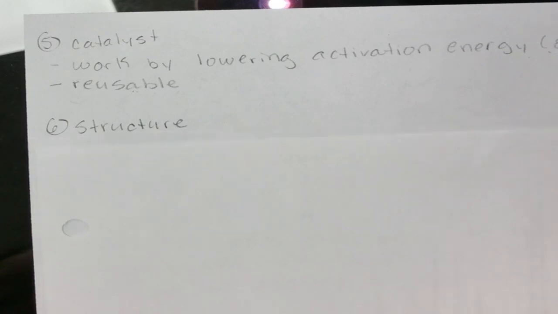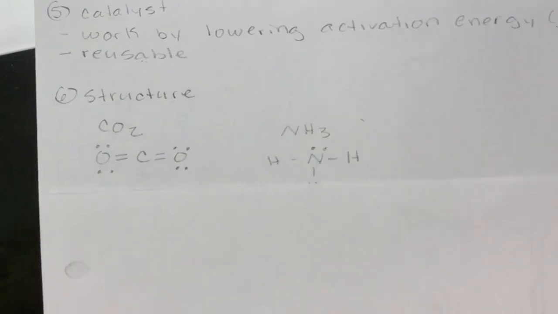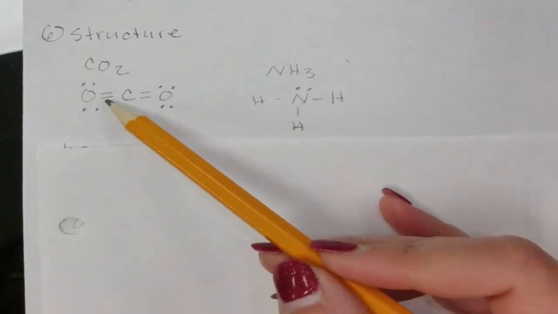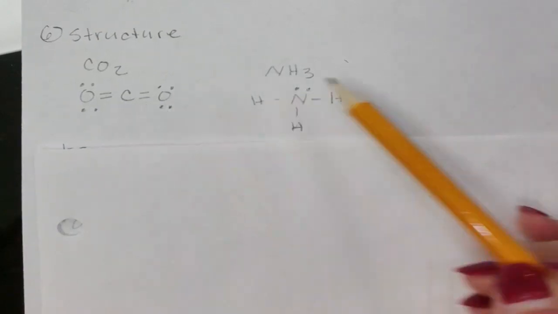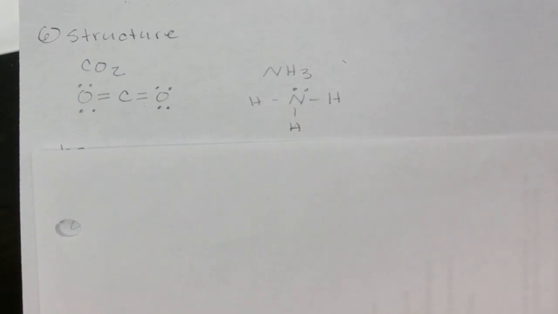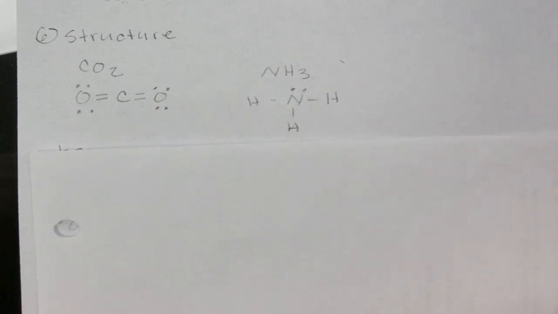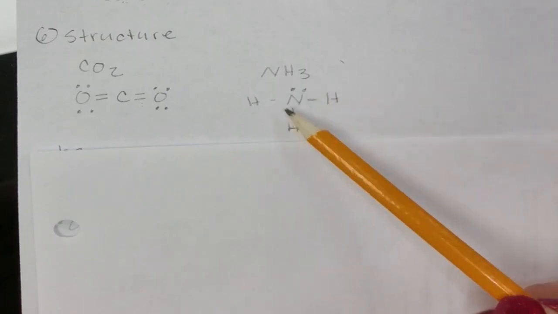All right, let's look at our structure. In this structure example, I have carbon dioxide and ammonia, and I've drawn the Lewis structures for both of these. What do we notice? Carbon dioxide has double bonds. Ammonia has single bonds. We know that single bonds require less energy to break than a double bond. Now, what's happening in a reaction? The bonds of the reactants are being broken apart and reformed on the product side.